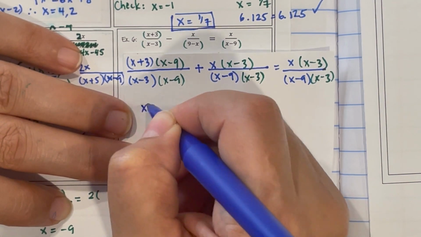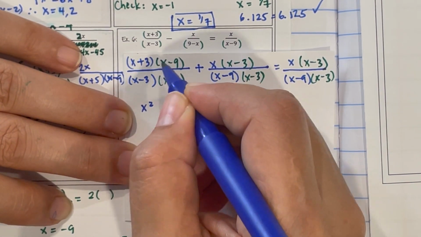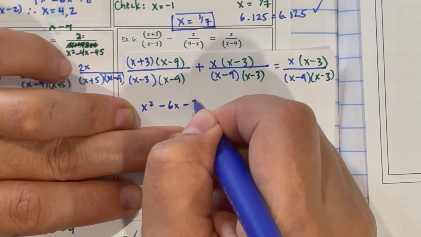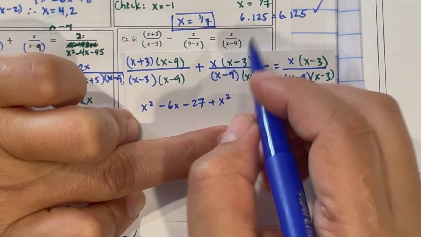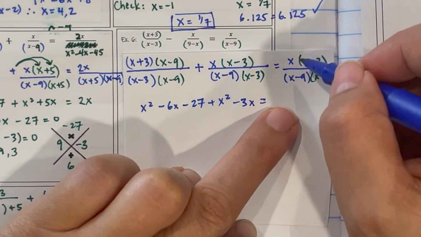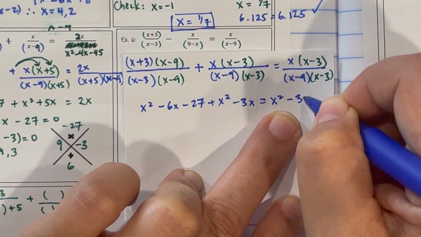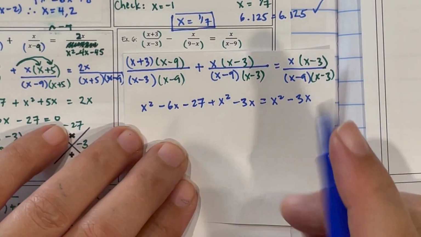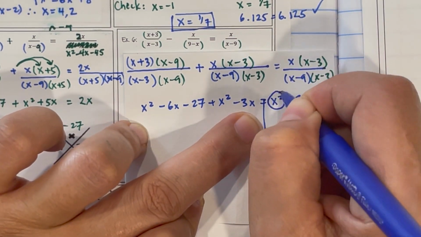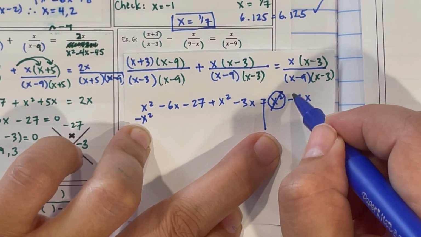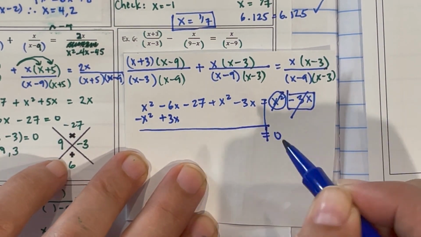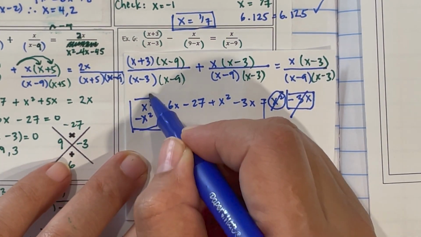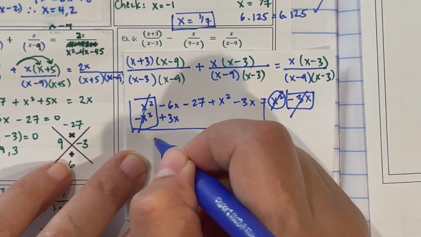So we've got x times x, x squared. 3x minus 9x is minus 6x. And then 3 times negative 9. Plus x squared, x times negative 3 equals x times x times negative 3. And ignore the denominators. So we're going to move the x to the other side. It's going to be minus x squared. Move that to the other side. It's going to be plus 3x. And we're going to combine everything and put x squared first. So x squared, those are going to cancel. So we're going to put that x squared first.